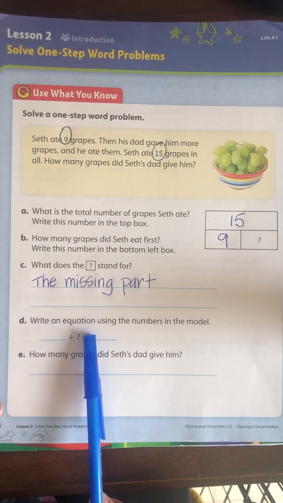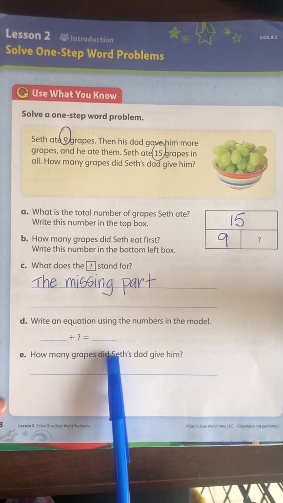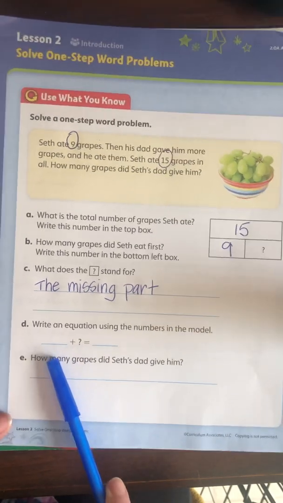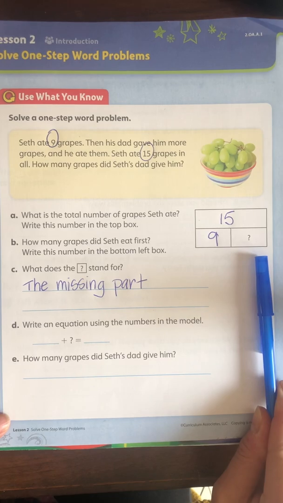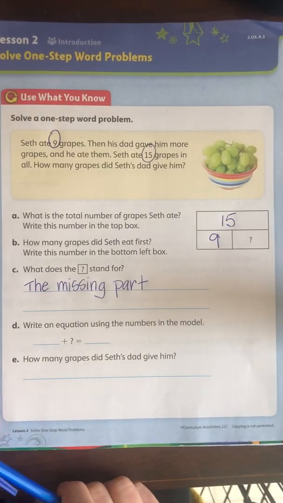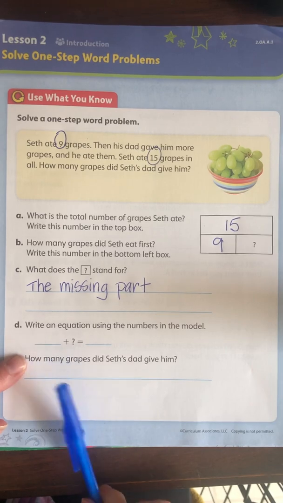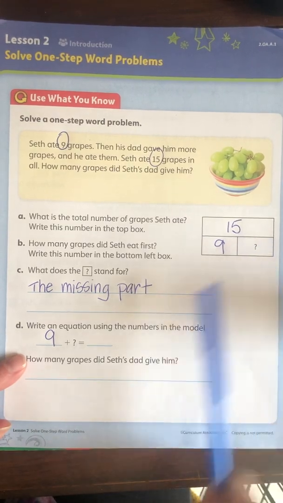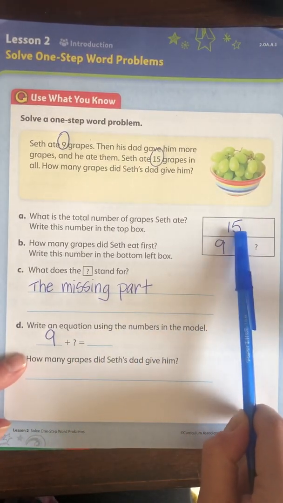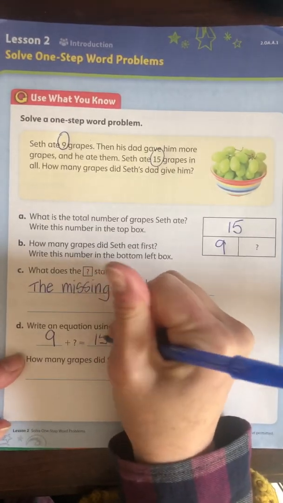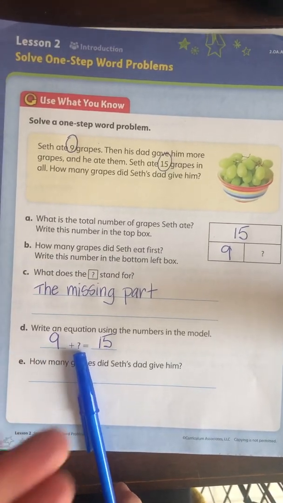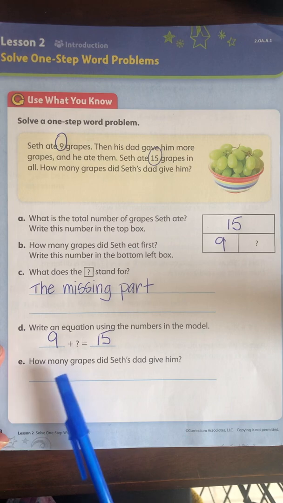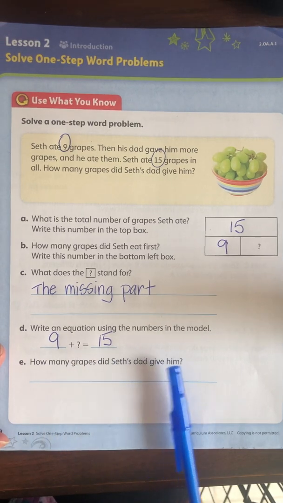Now we need to write an equation, that means a number story, using these numbers in this bar model. So we need to think 9 and how many more would make 15 in all. So our number sentence, we would write 9 plus, that's what we have to figure out, equals that whole, 15. So 9 plus what equals 15. So we need to figure out how many grapes did Seth's dad give him.